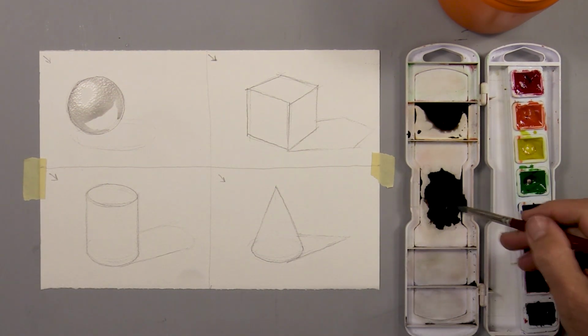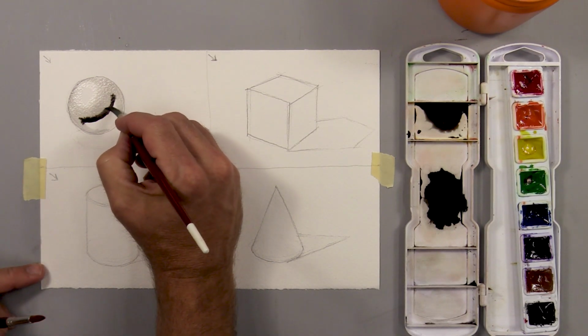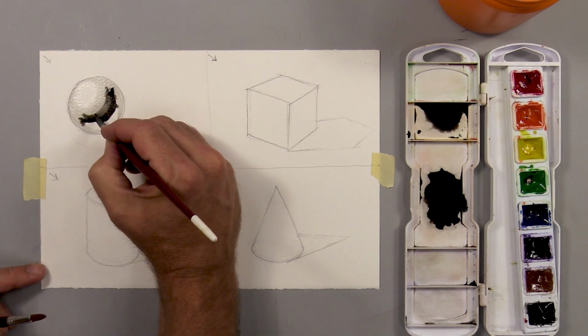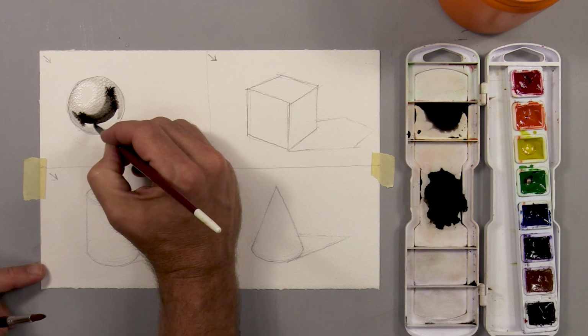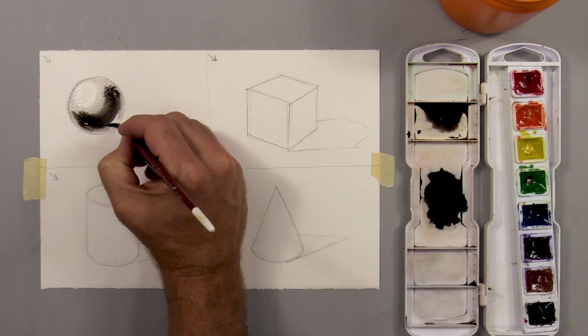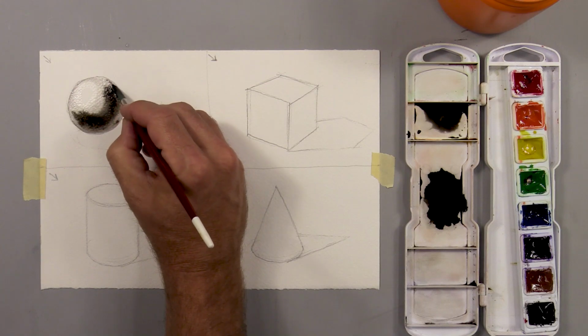Now, while this is still wet, I'm going to take my darkest value and fill in that area that I left for the core of the shadow. Now I'm going to clean off my brush, and then I take my lightest value and go around those edges to create a bit of a blend.